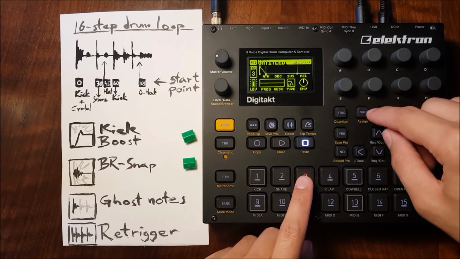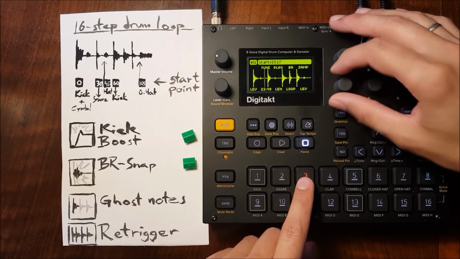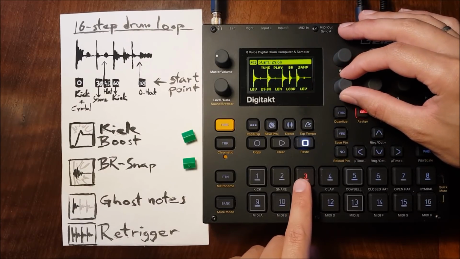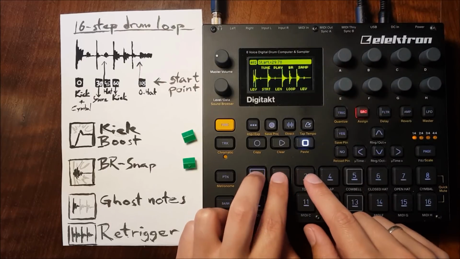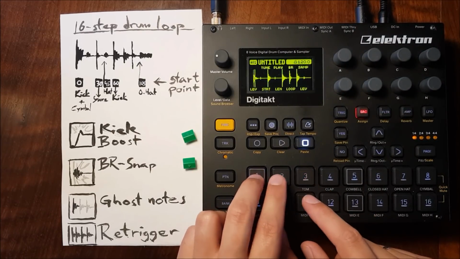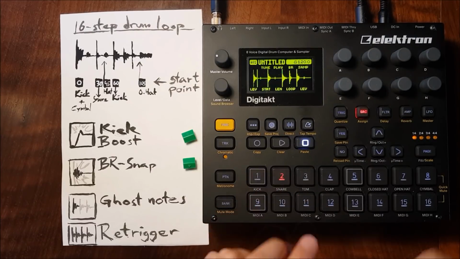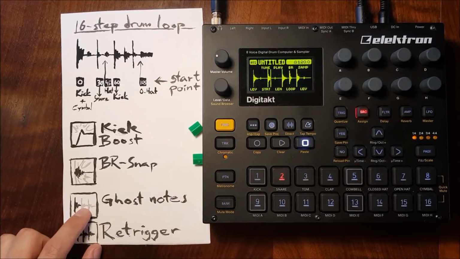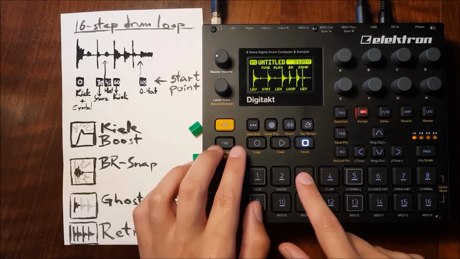Let's just see what it sounds like in action. Let's put this one to a snare. So yeah, that's how I use the ghost notes. We can do it for the snare as well.